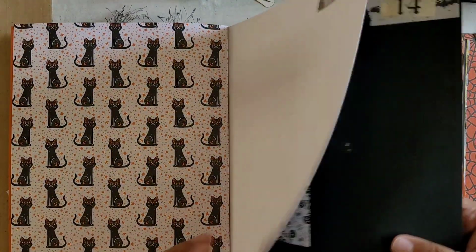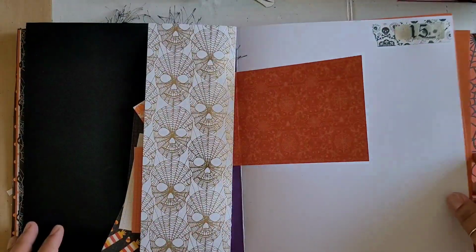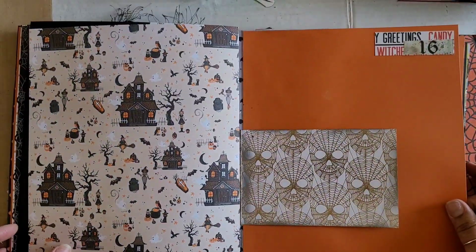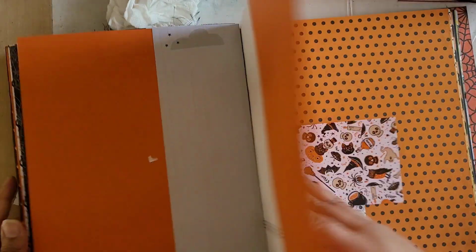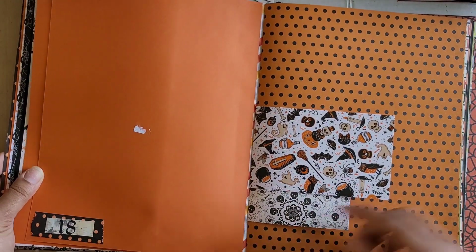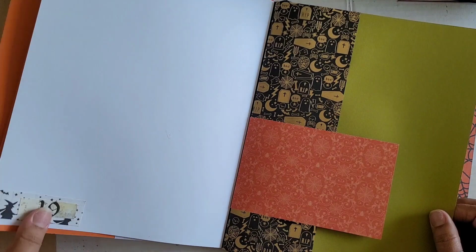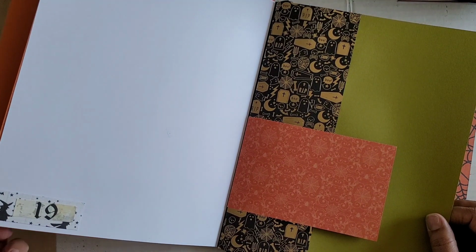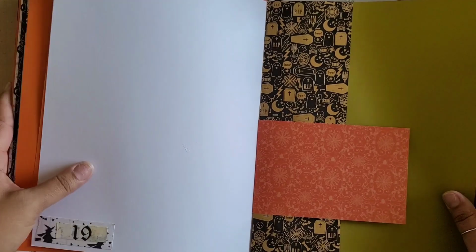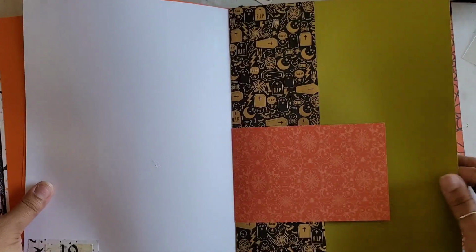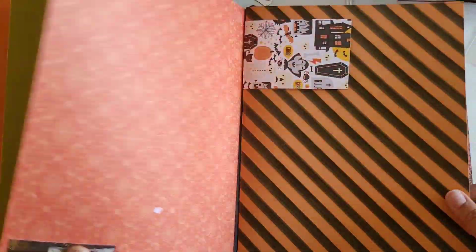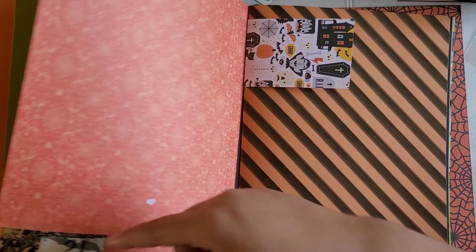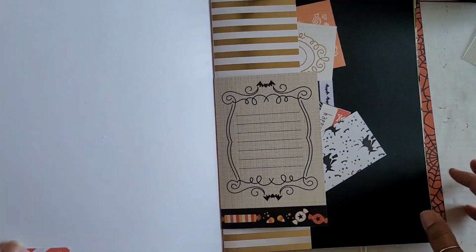13, 14, 15, 16, 17 down here, 18, 19. And if you notice, I put them off to the side, so they're not somewhere in the middle where I need to do something. 20. 21 is right here. This book is really big.